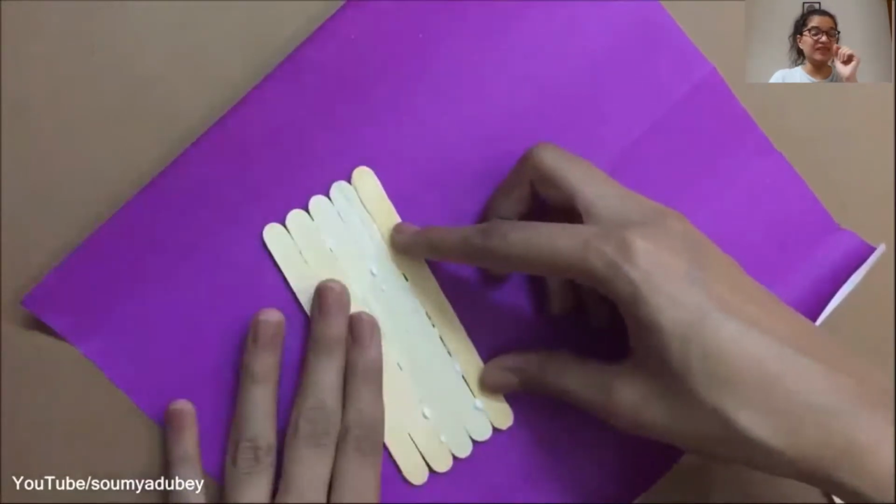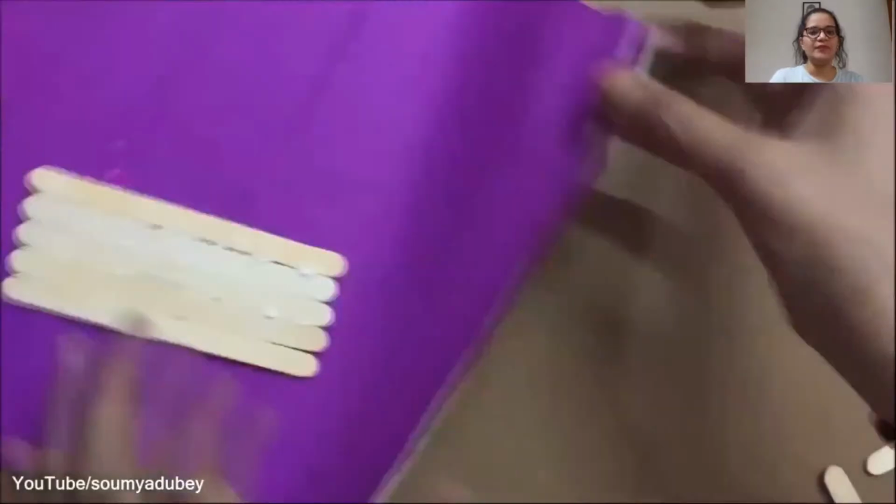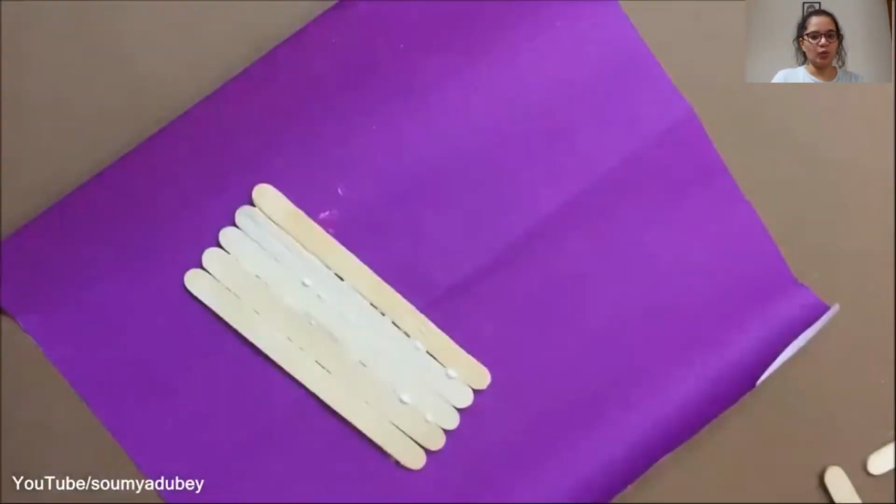Now this is a little messy work, so be careful while you're doing it. Keep something below, like a newspaper or something, because we don't want our tables to get dirty, right? Or even the floor.